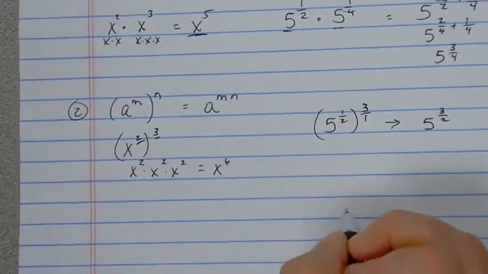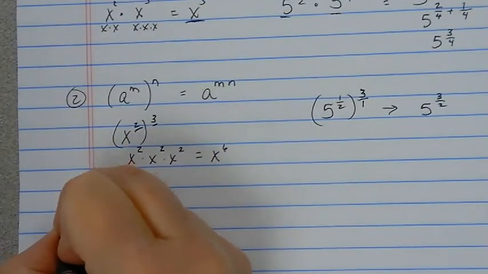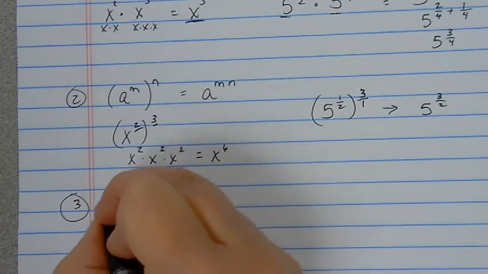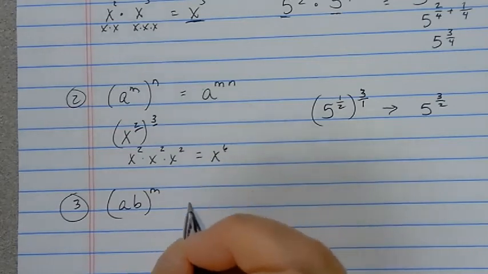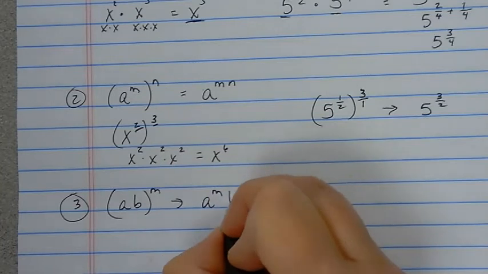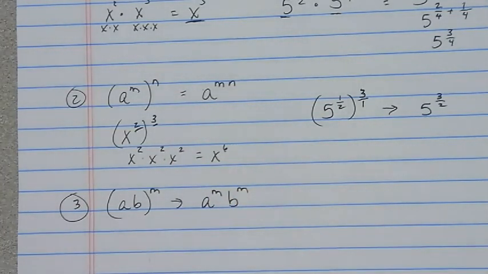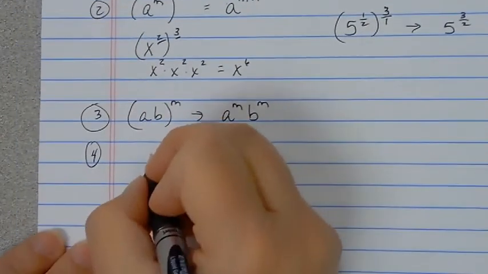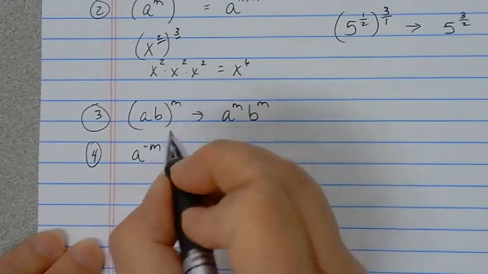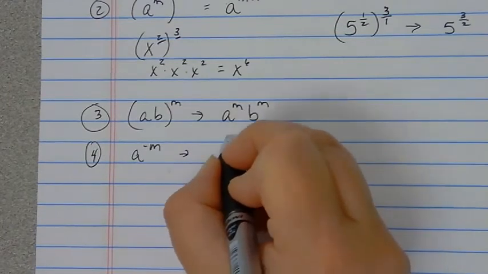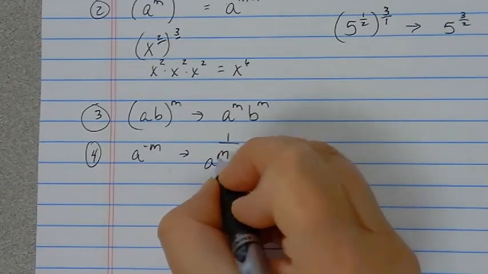The third property is the power of a product. So you have two things being multiplied together to a power. And when that happens, you take each of those things to the power. I'll do more examples of that one in a moment. Let's go to the next property, which is where you have a negative exponent. We know that a negative exponent does not make a negative number. In fact, it makes a fraction. So this would be 1 over a to the m power.